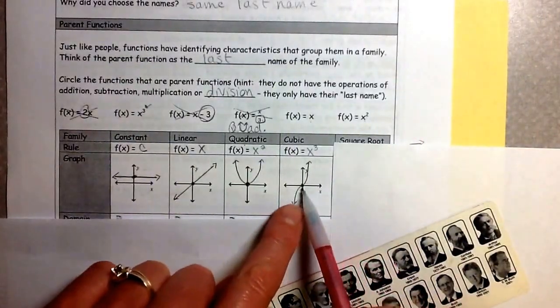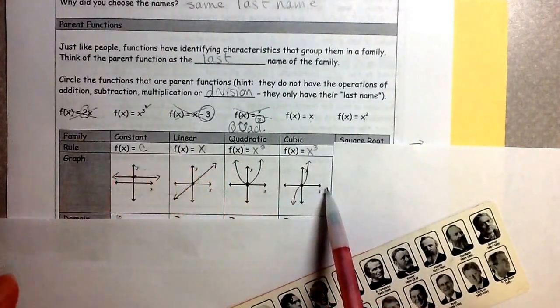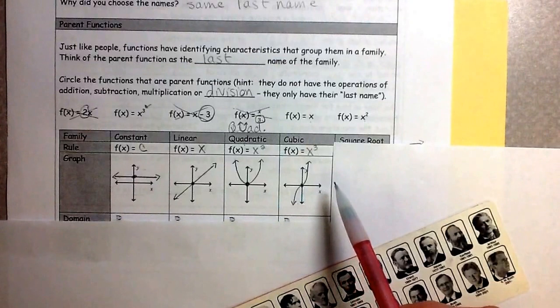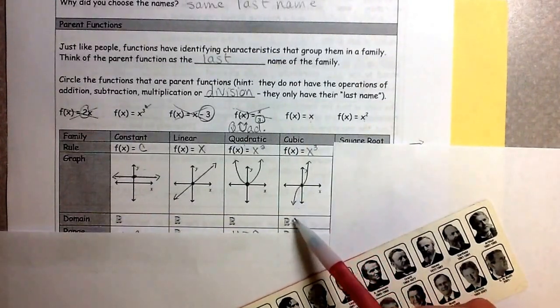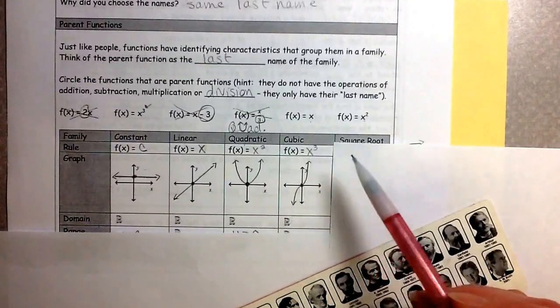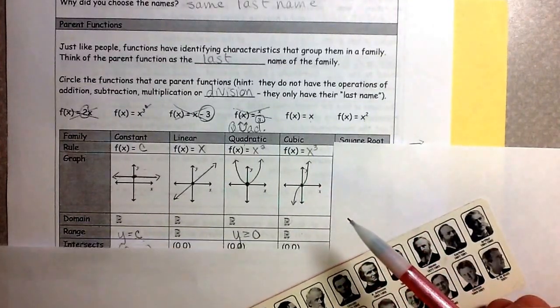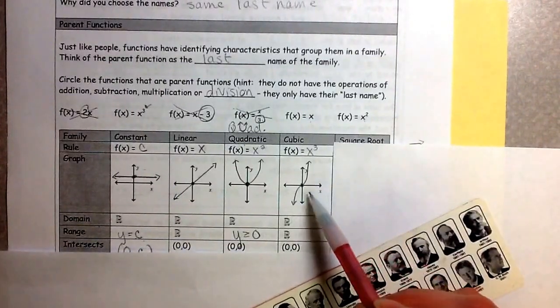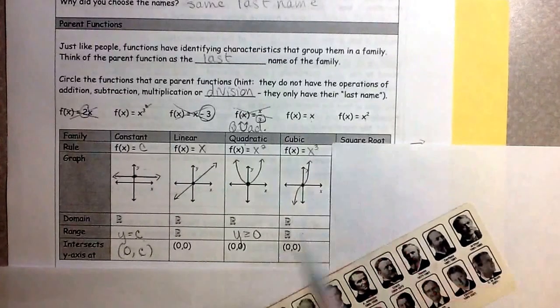And so again, this is going to keep going, not as quickly as a quadratic, but it's still going to travel along the x-axis. So our domain is all real numbers, and it's going to go on forever in the negative y direction and forever in the positive y direction. So the domain and the range are both all real numbers. It's going to intersect the y-axis at (0, 0).